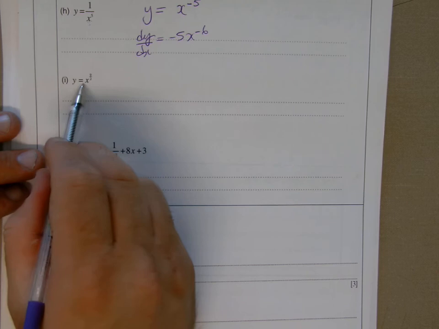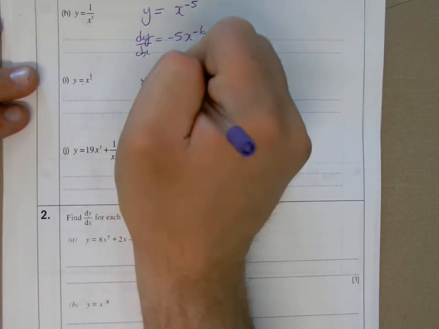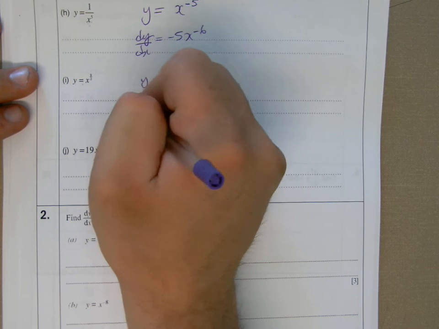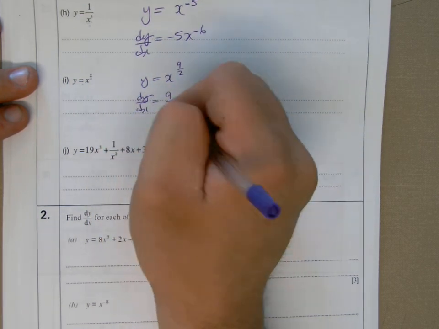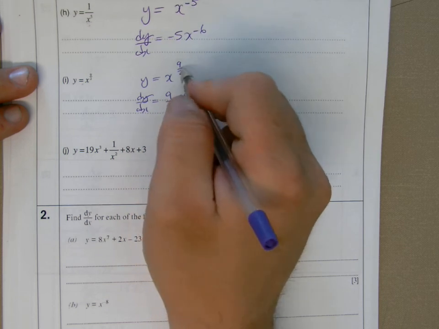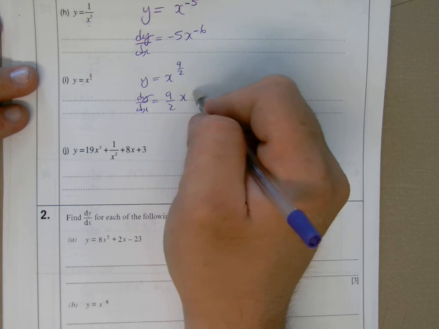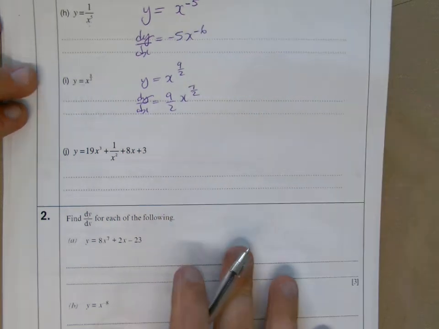And then you've got a fractional power here, so we've got y equals x to the power 9 over 2. Same rules apply, so you bring the power down, 9 over 2 down, so you get 9 over 2 x, and reduce that by 1. If I take 1 away from 9 over 2, use your calculator, just type in 9 over 2 take away 1, you get 7 over 2.